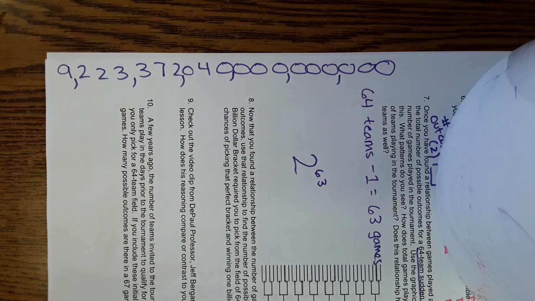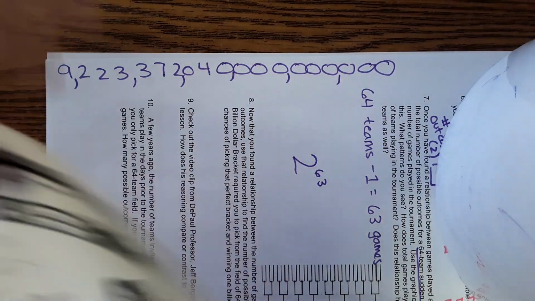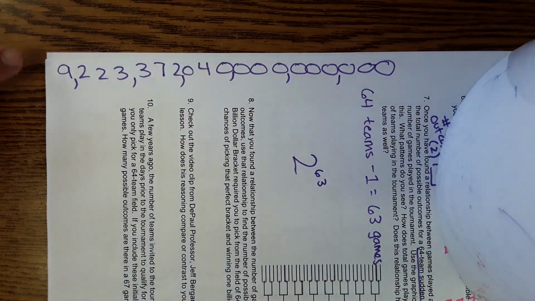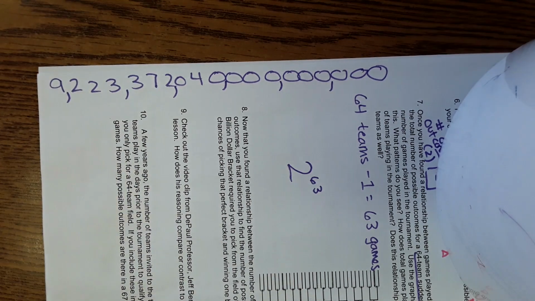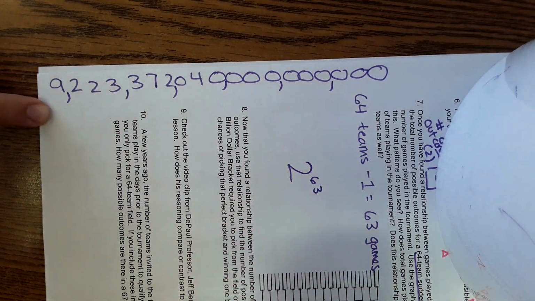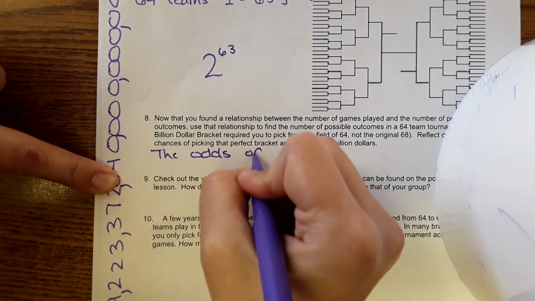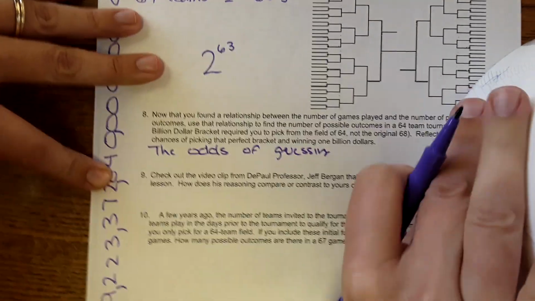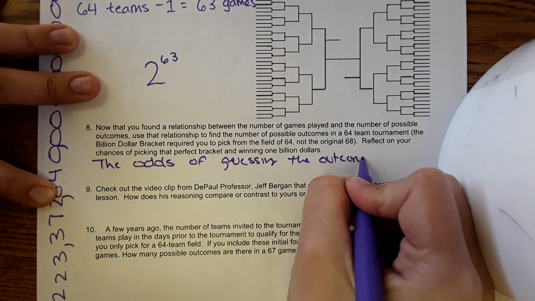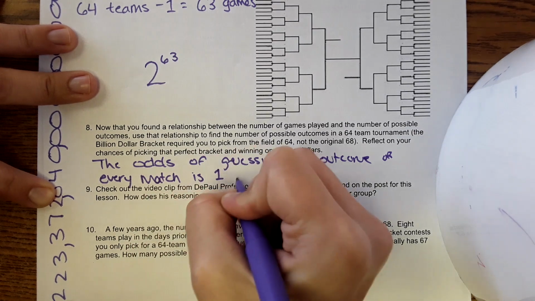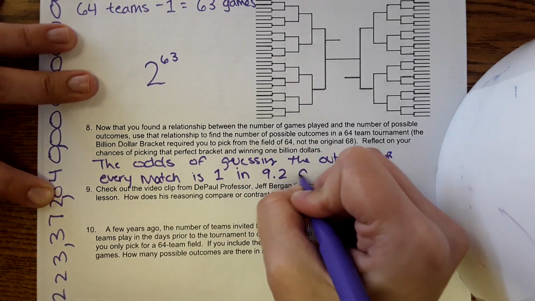Whoa. Okay, so how big is this number? This is the odds of guessing every single game in the bracket. When we fill this bracket out, some of the games have already been played, but if we were to guess every single game, the odds of guessing every single game would be 1 in this number. What is this number? It's quintillion. So the odds of guessing every game would be 1 in 9 quintillion. The odds of guessing the outcome of every match is 1 in 9.2 quintillion.